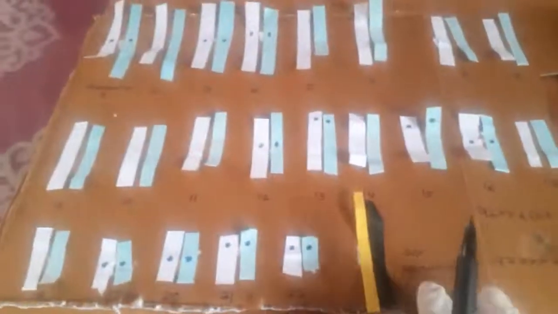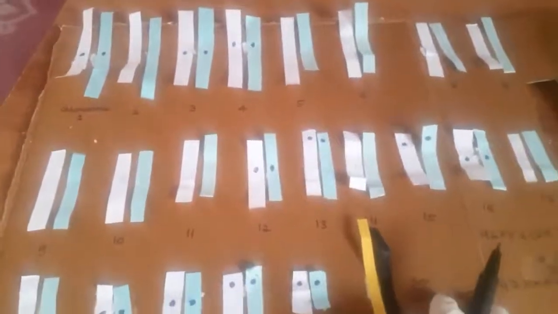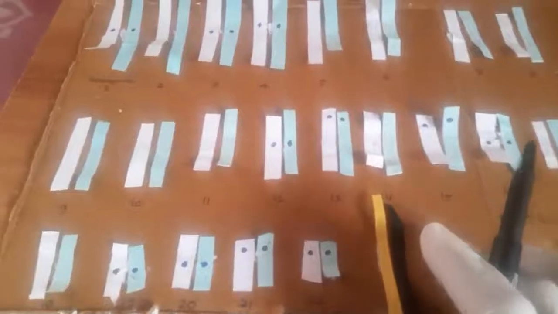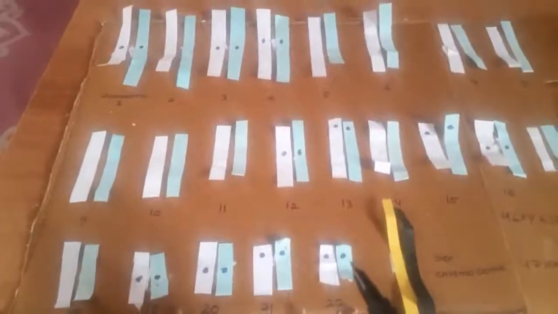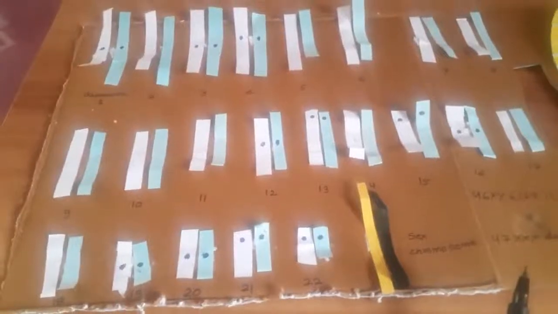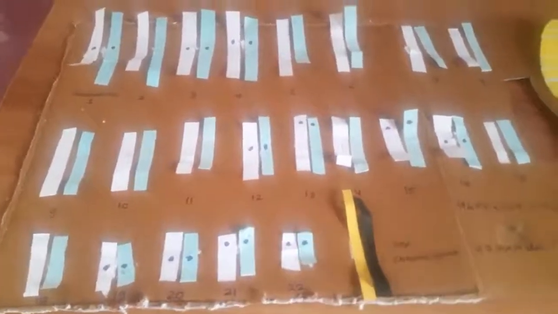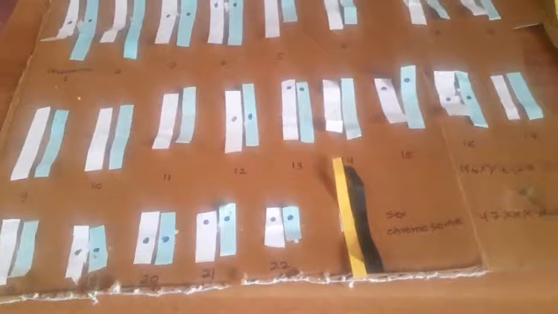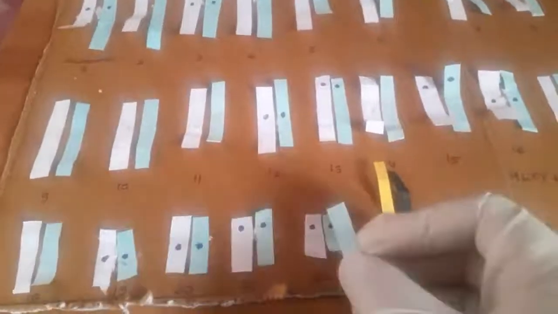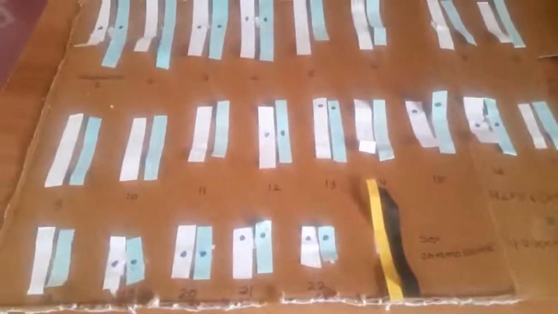Now, which type of chromosome aberration can occur can be a numerical problem or a structural problem. Numerical problem, if suppose one chromosome is added or one whole chromosome is deleted.